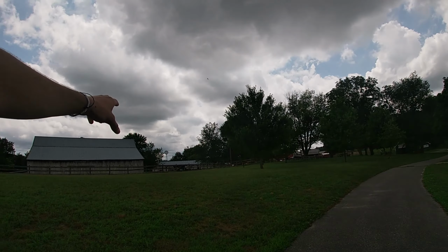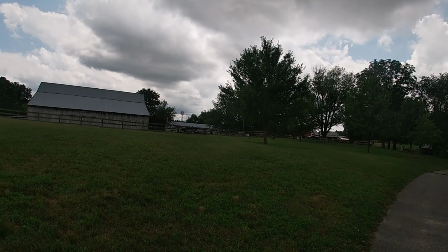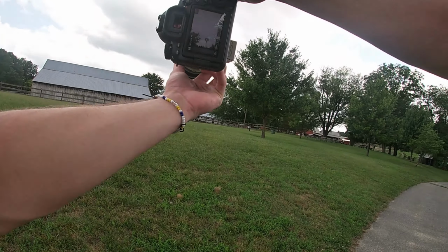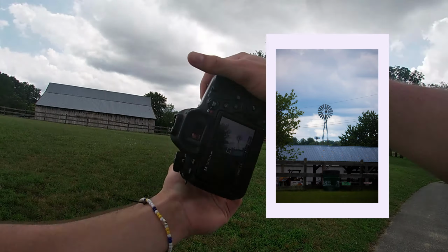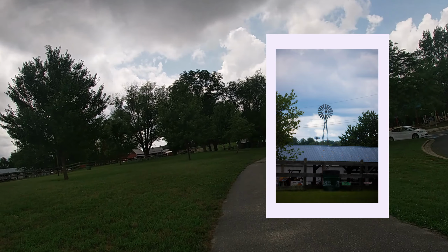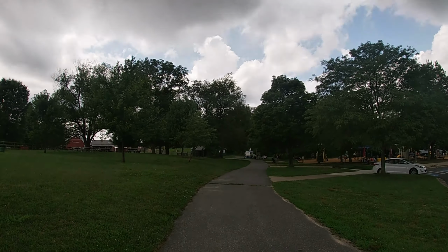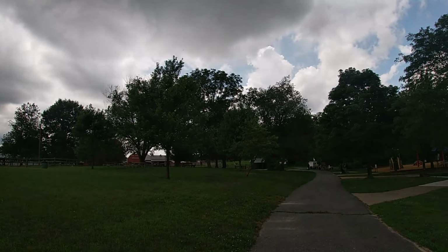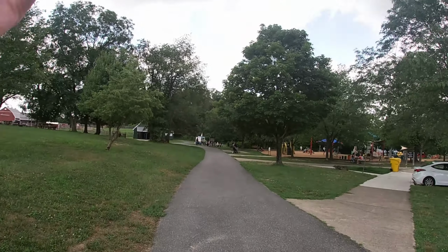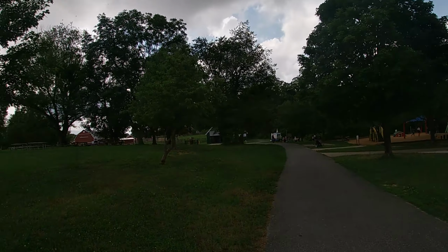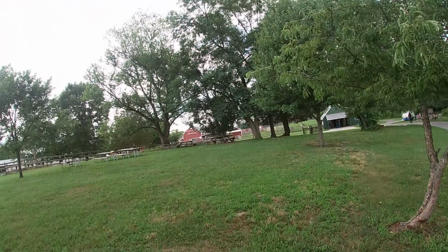So right here is the windmill I was talking about. From here, I'm going to take just a straight on shot and see. It's somewhat interesting. It might be difficult today because it is dark and the sky is overcast. And that creates a big difference in the shot that makes it hard to film sometimes.